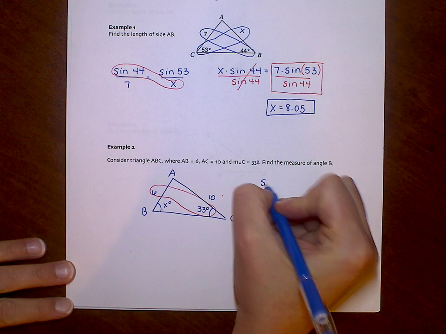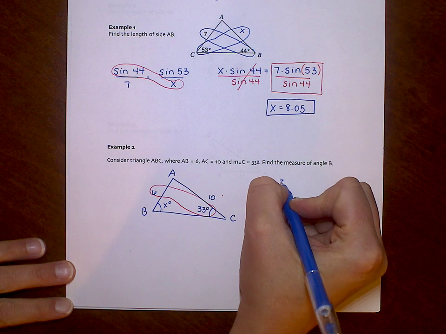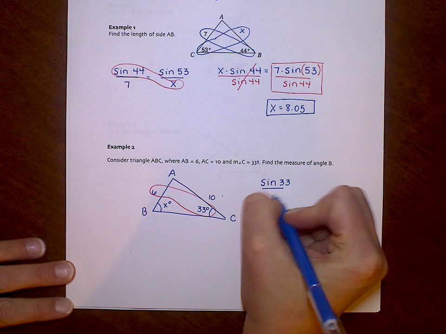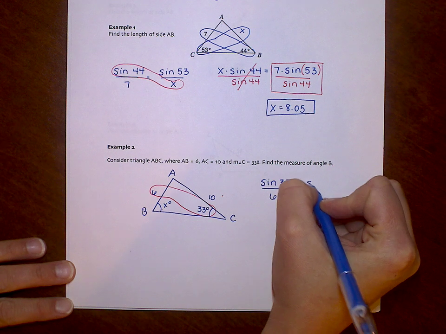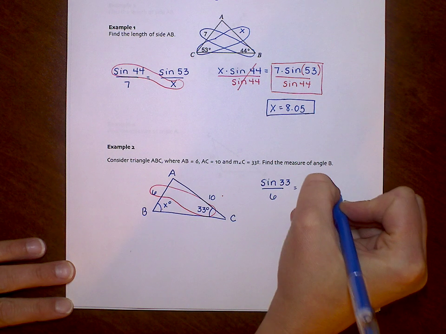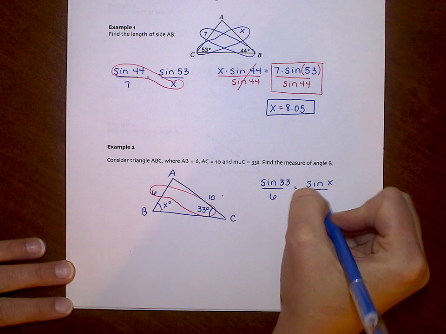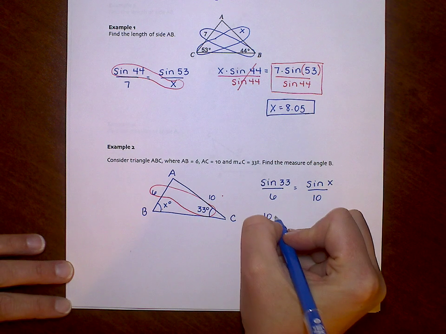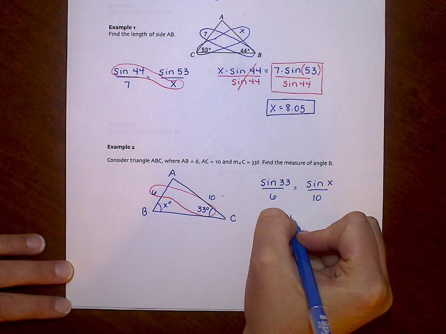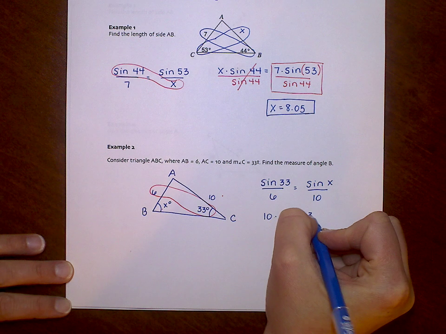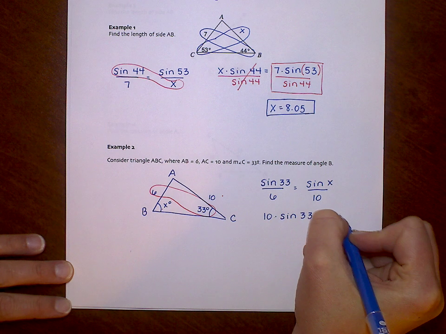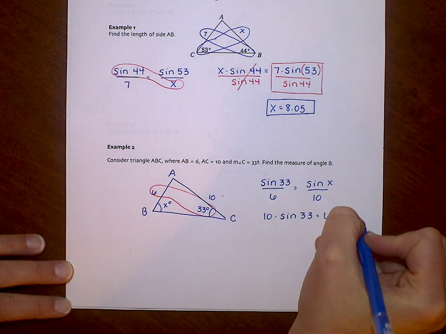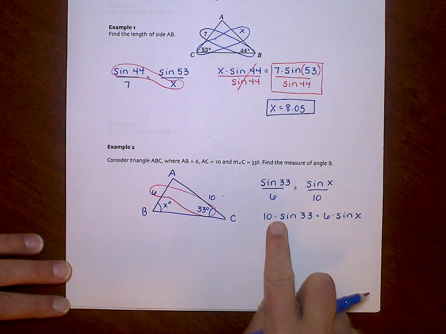So I'm going to go sine of 33 over 6 equals sine of x over 10. And I'm going to cross multiply just like before. So I'm going to do 10 times sine 33 equals 6 times sine x. Okay.